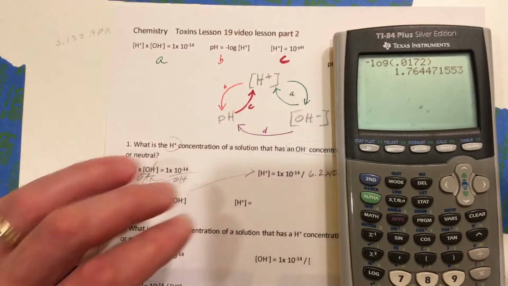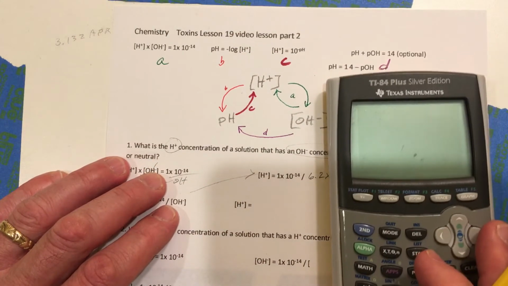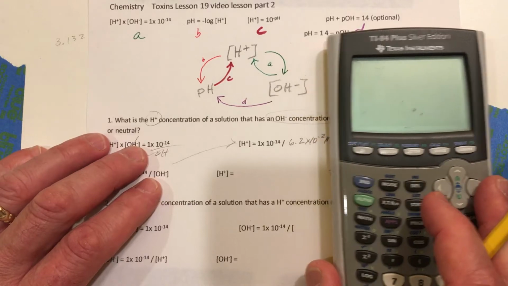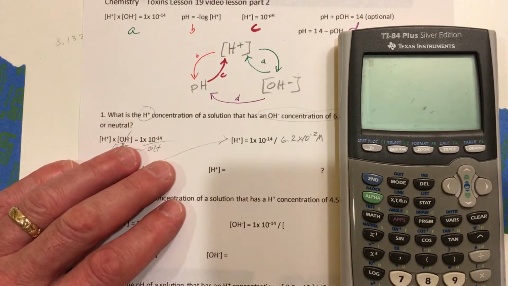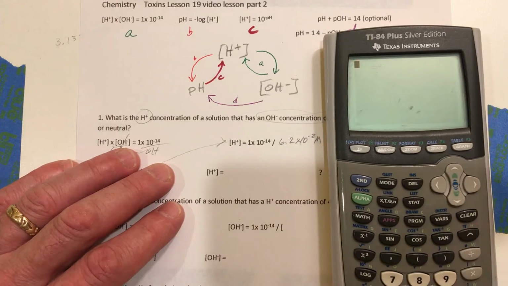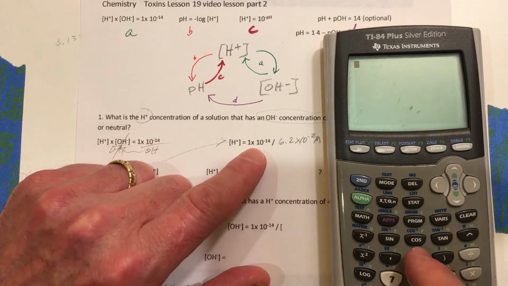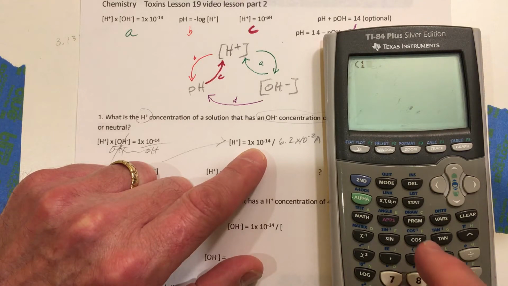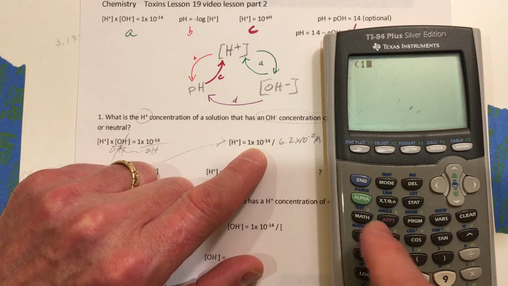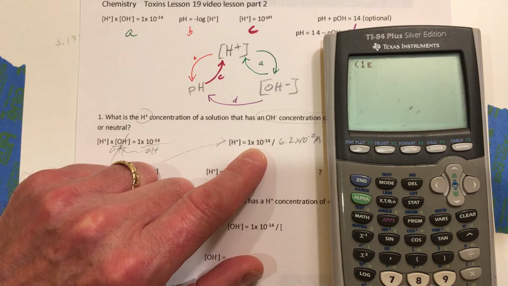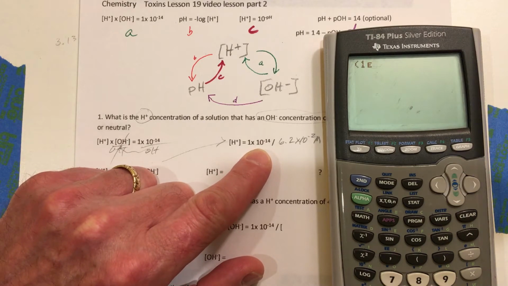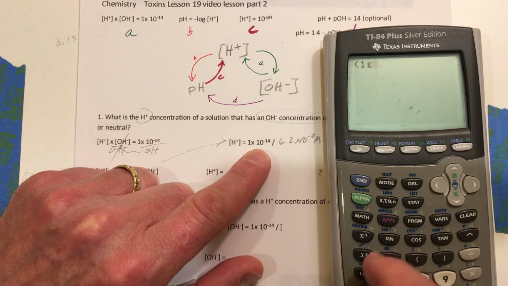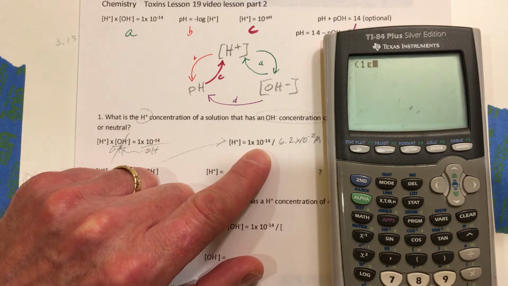Okay, let's see if you remember. We're going to do, in parentheses, always put parentheses around your scientific notation, 1. And remember, we're going to do not times 10, but second EE, that's the times 10 to the button. And then we're just going to type in negative, my negative button is right there, 14.